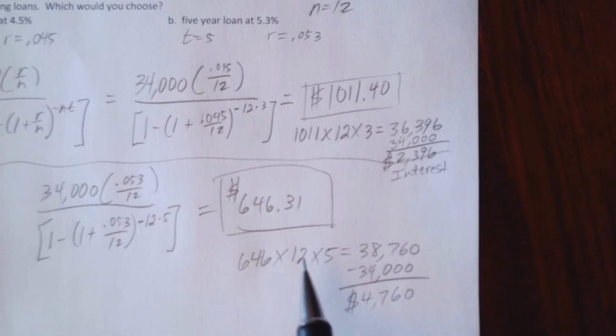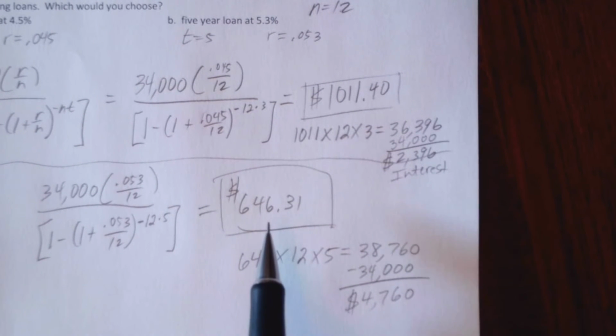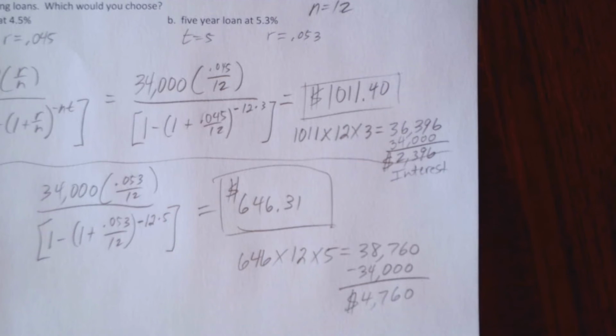So the good news is we're paying a lot less each month, but over those 5 years, we're paying almost $5,000 in interest. That's a lot of money. So I think the important thing is just to be aware of what you're paying when you take out a loan. A lot of times people aren't aware and they don't realize just how much money they're spending on interest, and if they knew that, they might consider some other options. All right, let's move on to the next page, our last page.